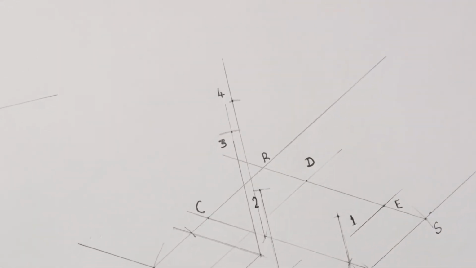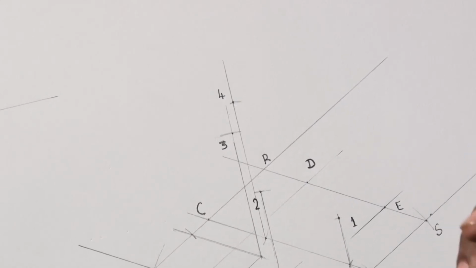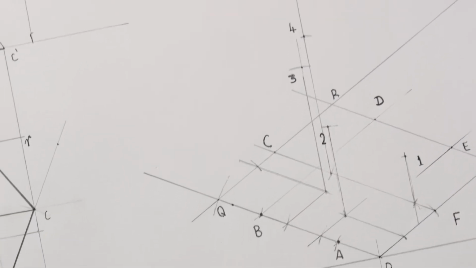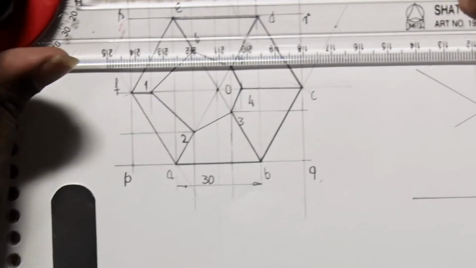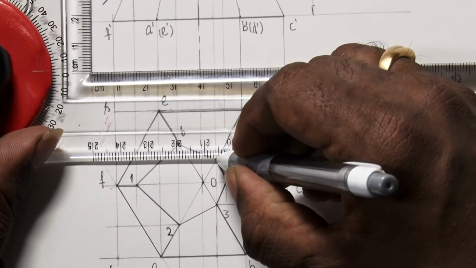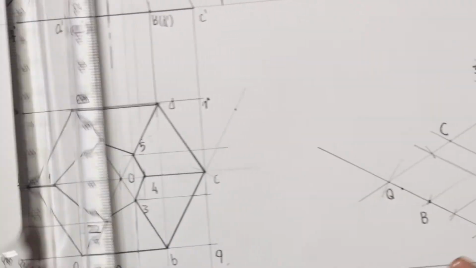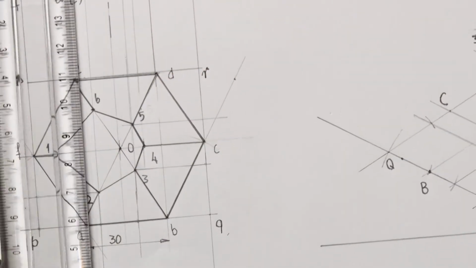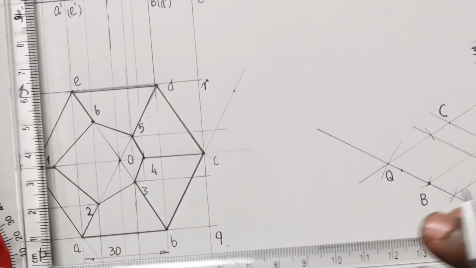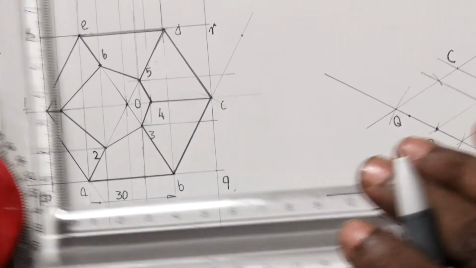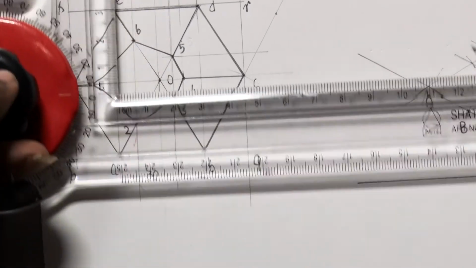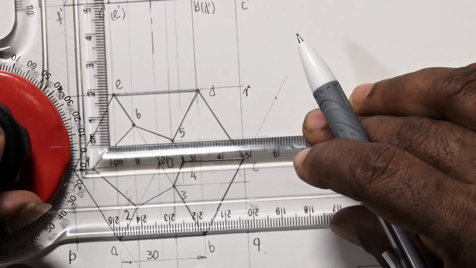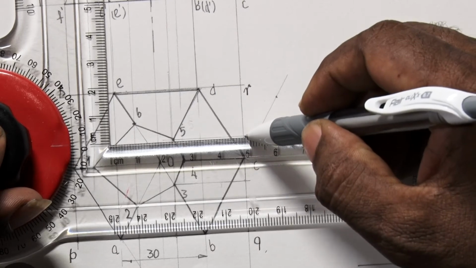So again 5 and 6 can be obtained in a similar manner. So we have the 5 location somewhere here, which is exactly on the location of this QR and RS.